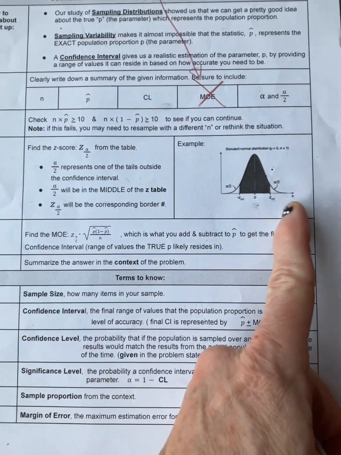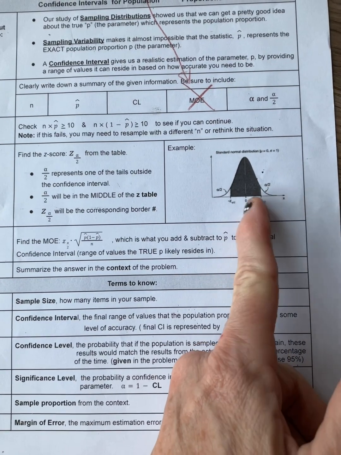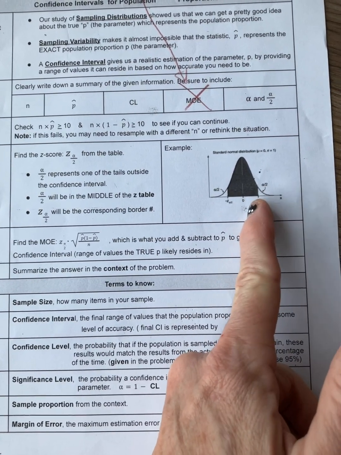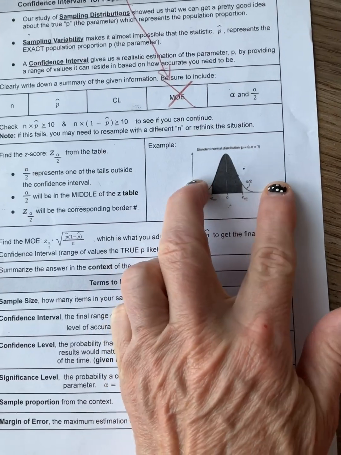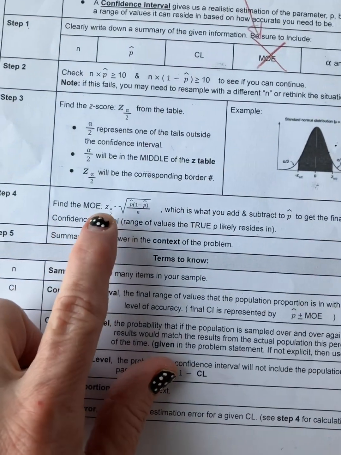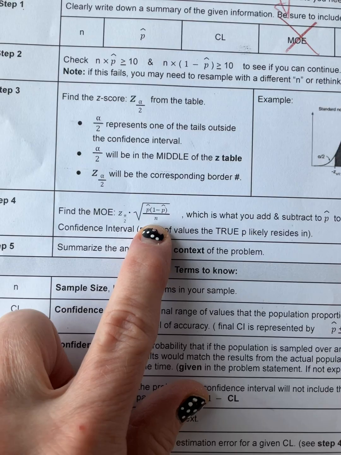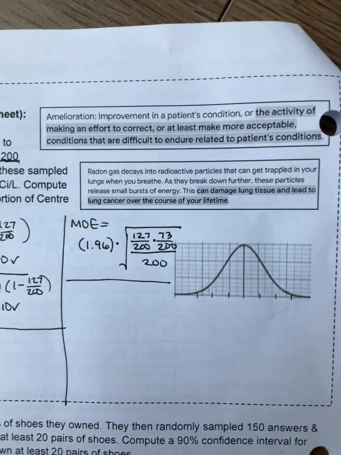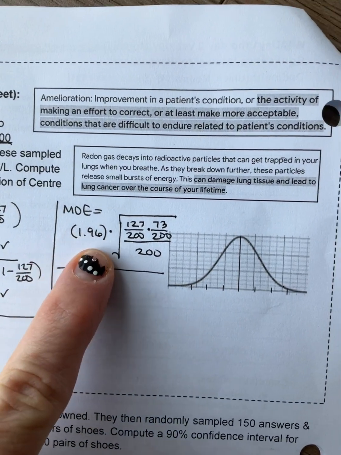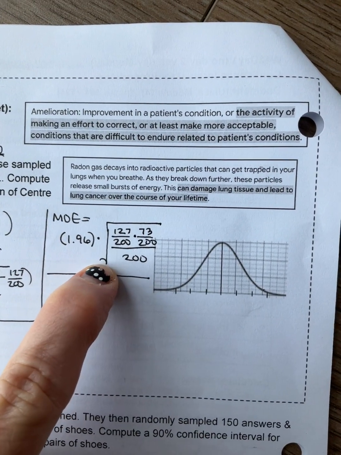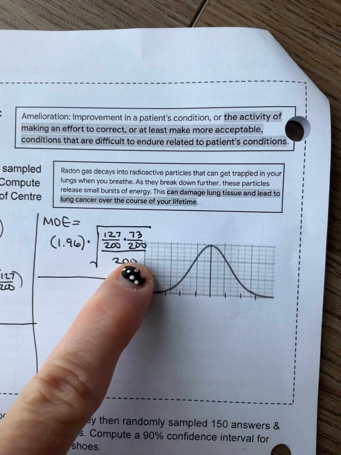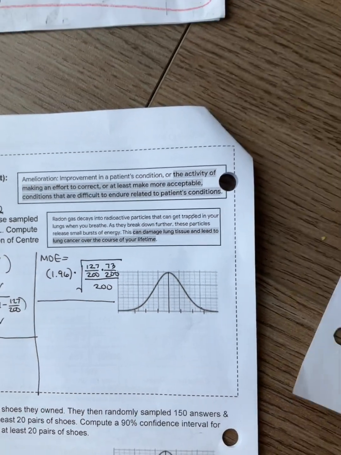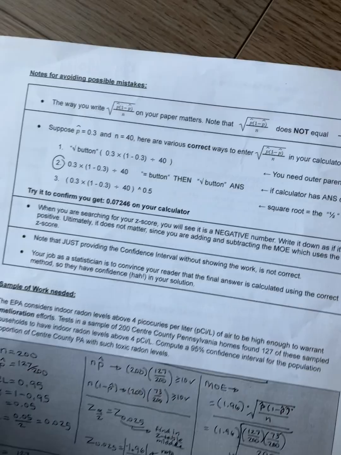Remember, your sample proportion is right in the middle, and you're going to find the gap or the width here to add and subtract from your sample proportion to get the full confidence interval. So that's the margin of error. We need to calculate this. So we're doing step 4 right now. Set it up, write down what you're doing. Make sure your square root comes all the way down here because the 200 is also square rooted. And that's your communication of that.